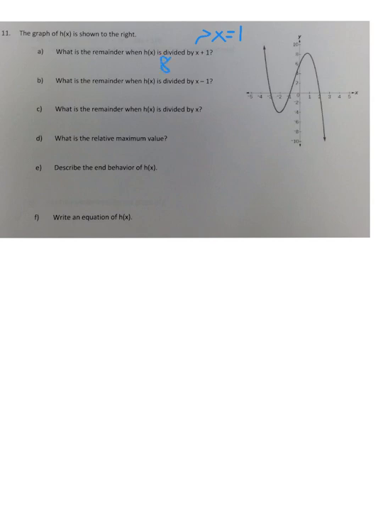All right, we're going to do the same thing for part B. So part B, if they want the remainder when h of x is divided by x minus 1, then, oops, I totally made a mistake, didn't I, everybody? I made a mistake on part A. It says, what is the remainder when h of x is divided by x plus 1? So that means its 0 is x equals negative 1.